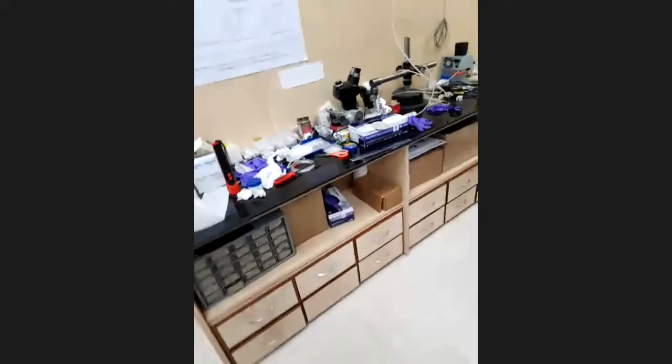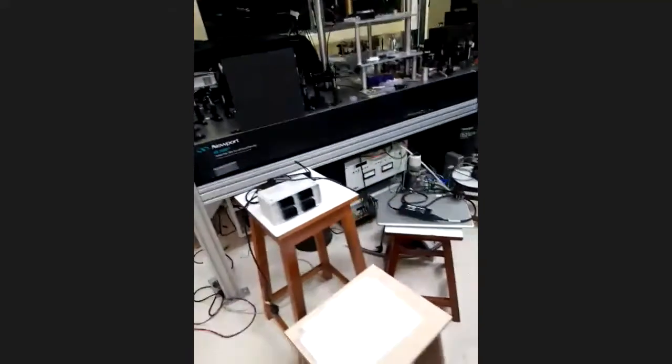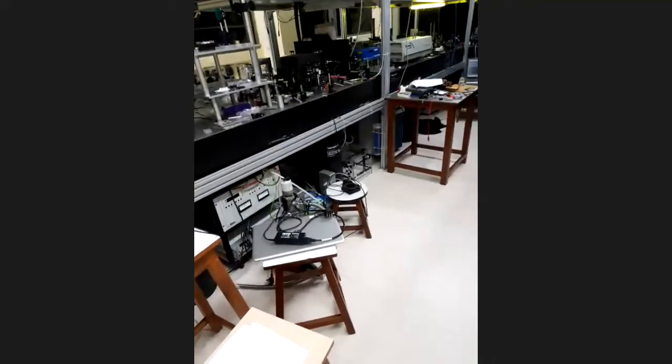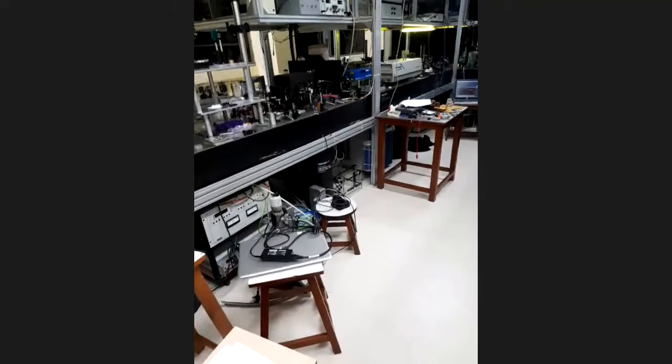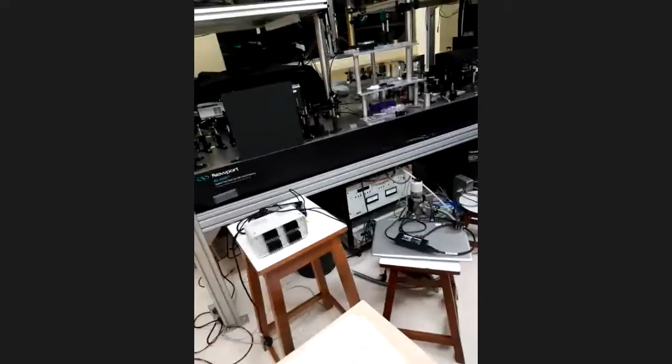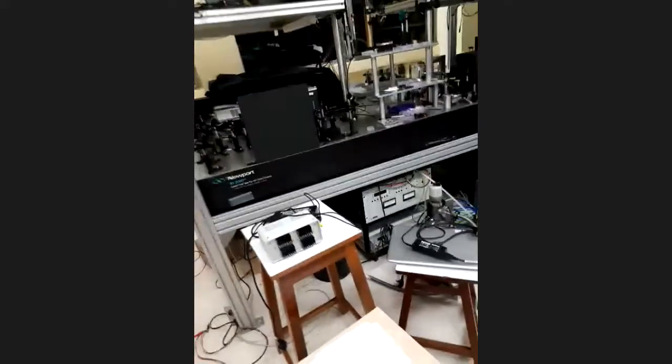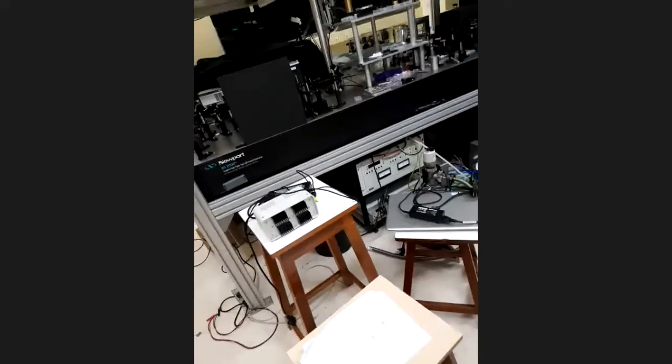So I don't want to, I mean, I can show the terahertz part and also clean room, but I don't want to. Scientists might be working at this time, I think it's a working time for them.